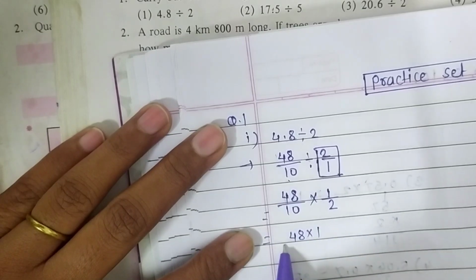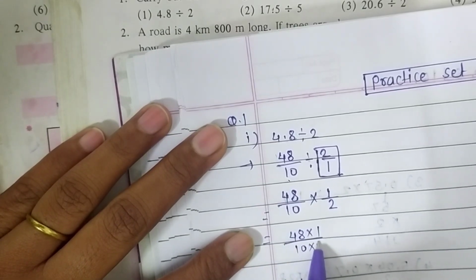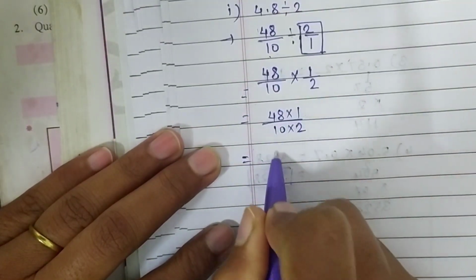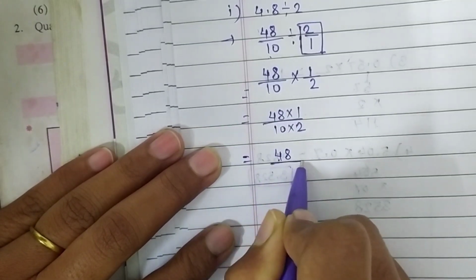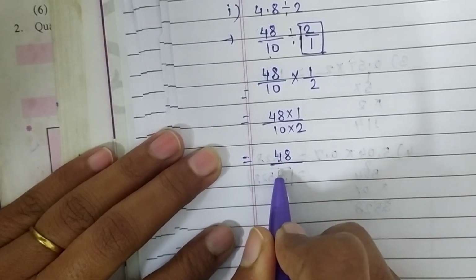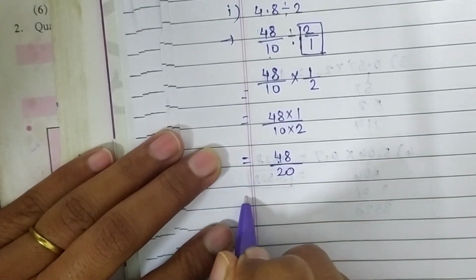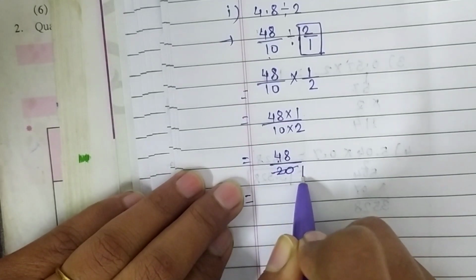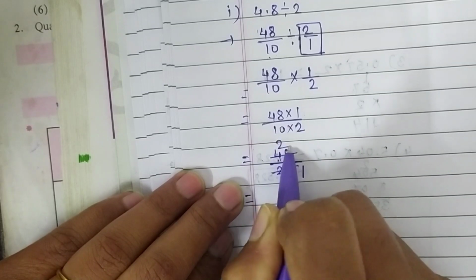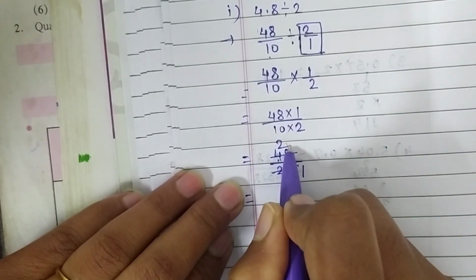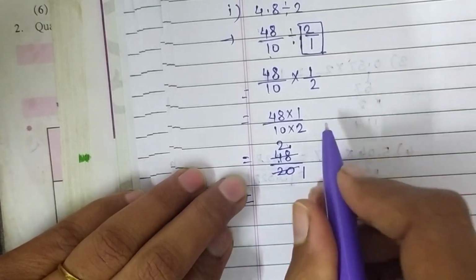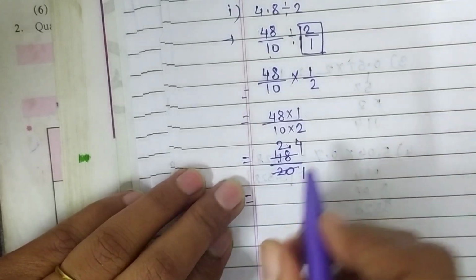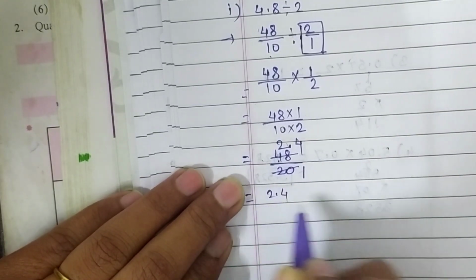Now just multiply them. It's easy for you. 48 multiplied by 1 divided by 10 multiplied by 2. So 48 ones are 48 and 10 twos are 20. 20 ones are 20 and 20 twos are 40. Then 1 is remaining. Place here a point. 2 fours are 8, 80. So our answer is 2.4.